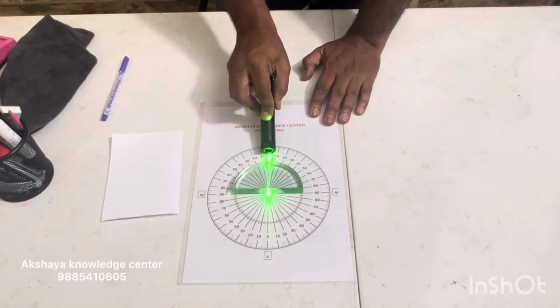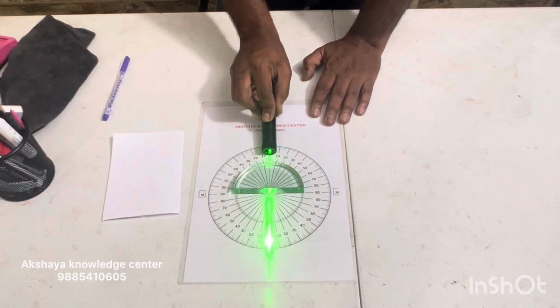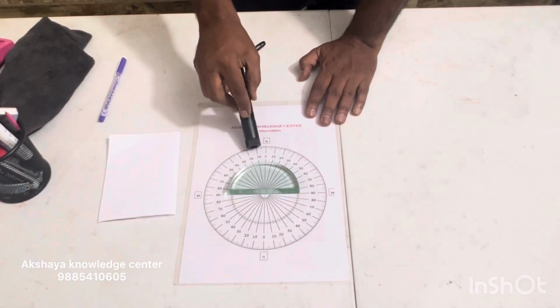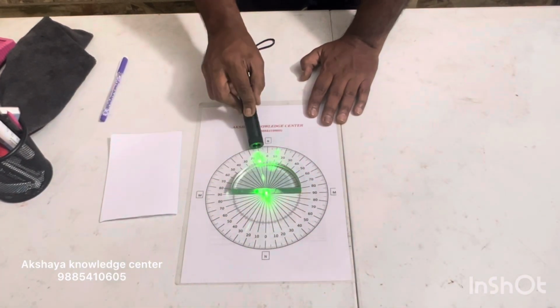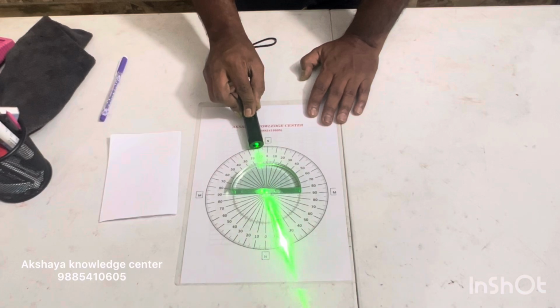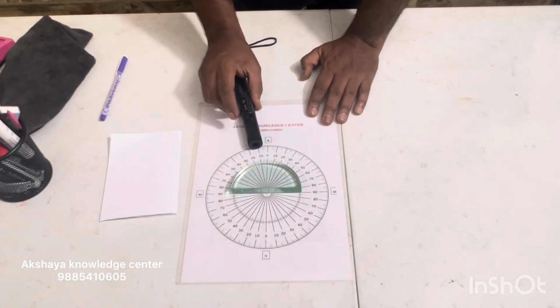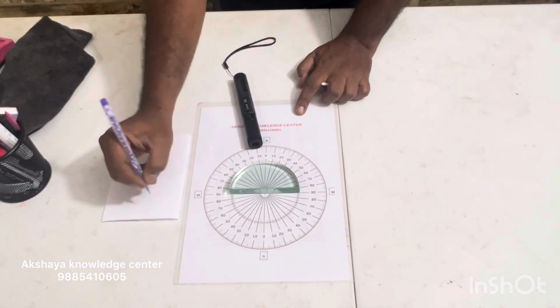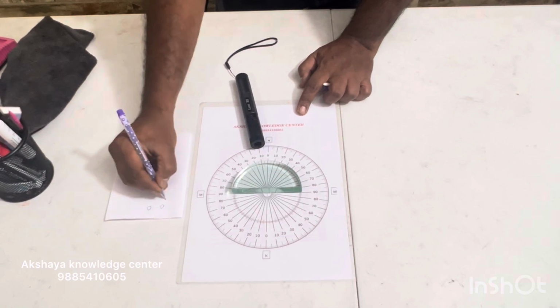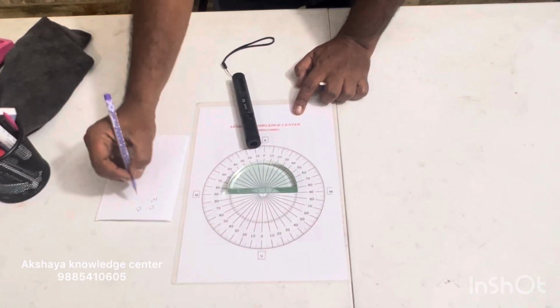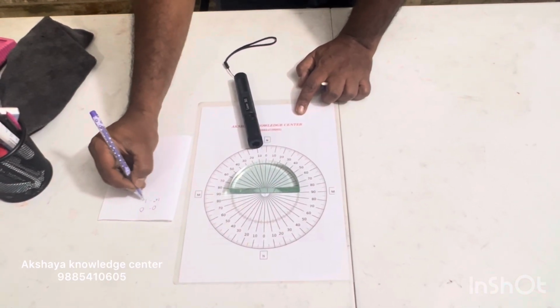For 0 degrees, the refraction is 0. For 10 degrees, the refraction is 16 or 17 degrees. I am making a note of these values. For 0, I have 0. For 10 degrees, it increases as it is going away from the normal.